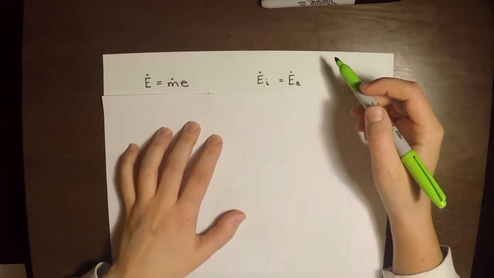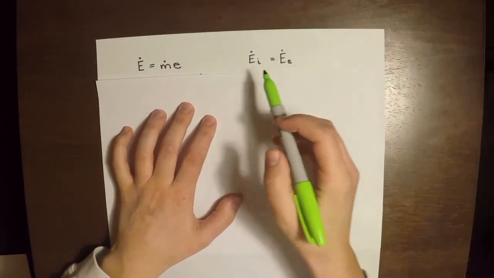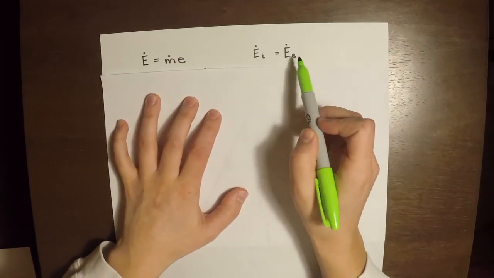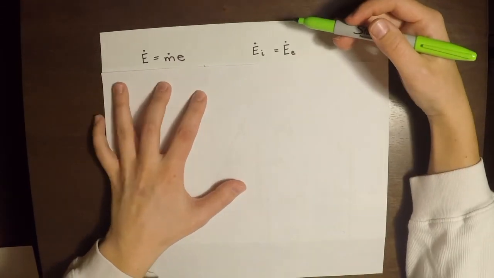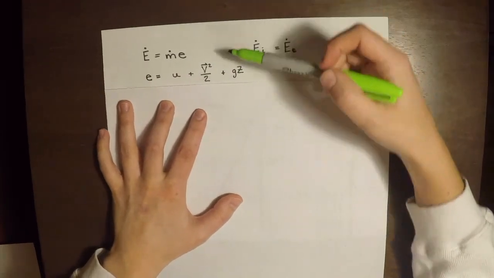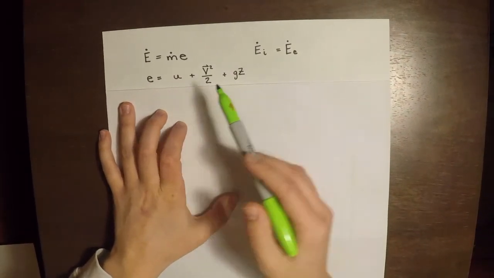So now that we know all these aspects, let's talk about what is really the equation of the first law of thermodynamics for controlled volumes. Like I said earlier, the energy flowing in the system is equal to the energy flowing out. And we also define the specific energy like this equation.